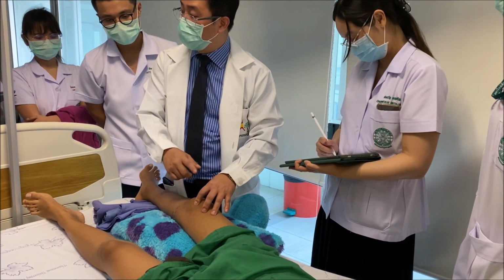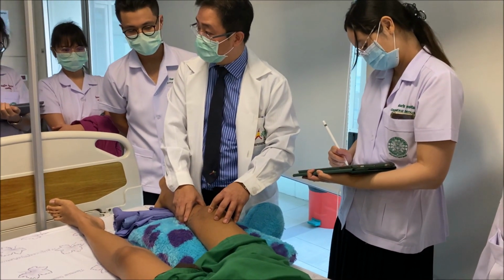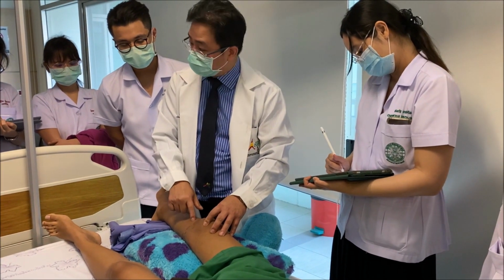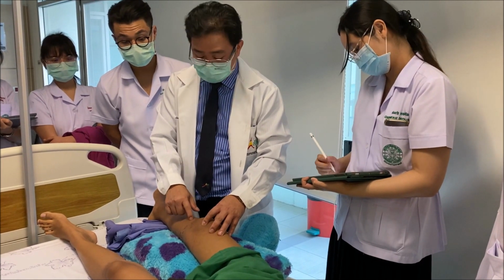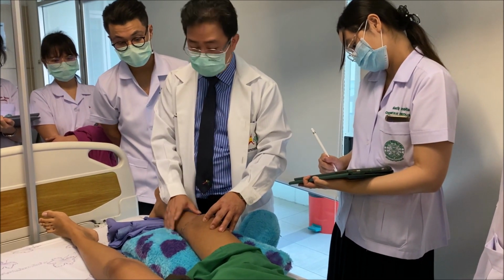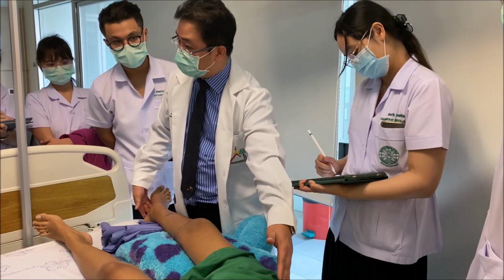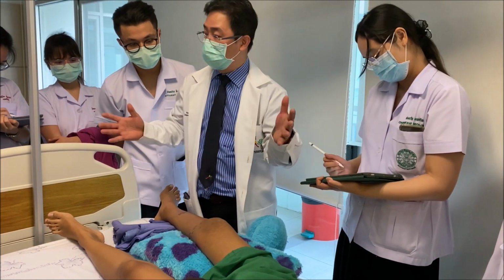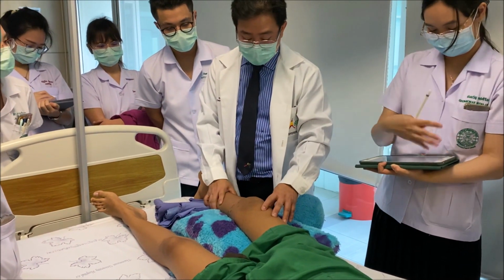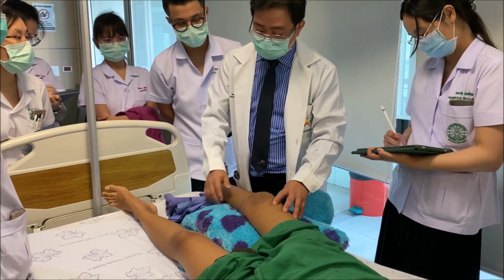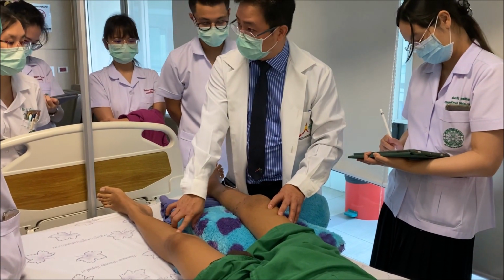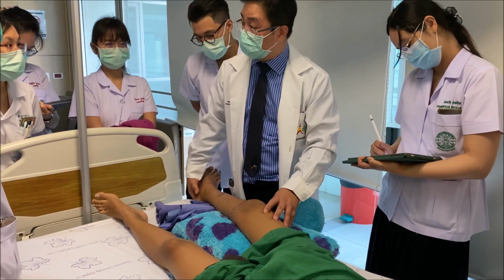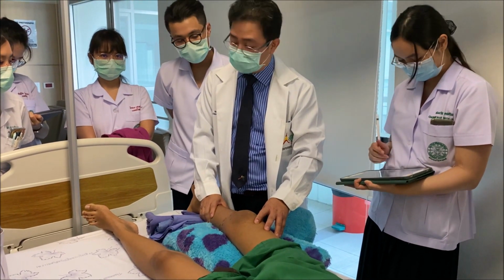For the PCL we do arthroscopic reconstruction, using, I think, a hamstring today, the semitendinosus. She's good, she has a very long leg, which is good for us because the ligament will be very long. Maybe we also use the hamstring from the opposite side, or you could use the peroneus longus for the reconstruction.